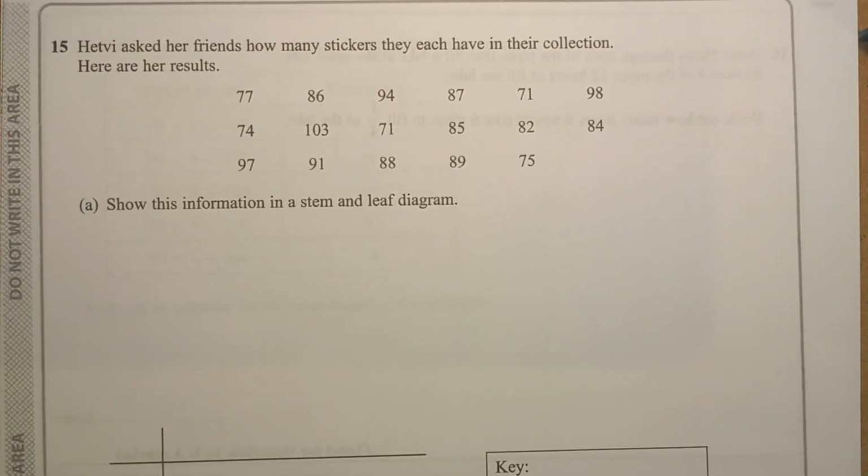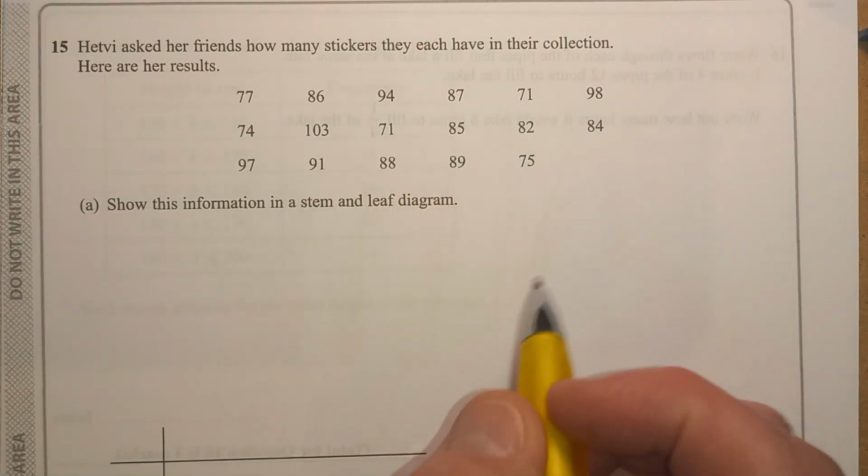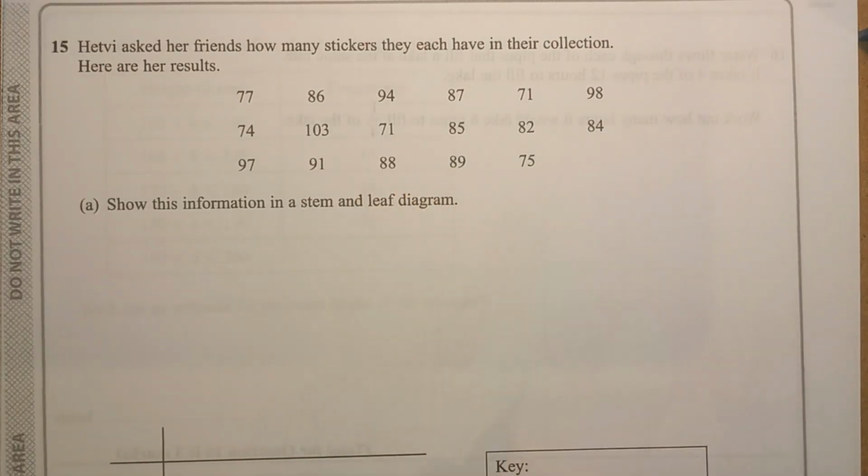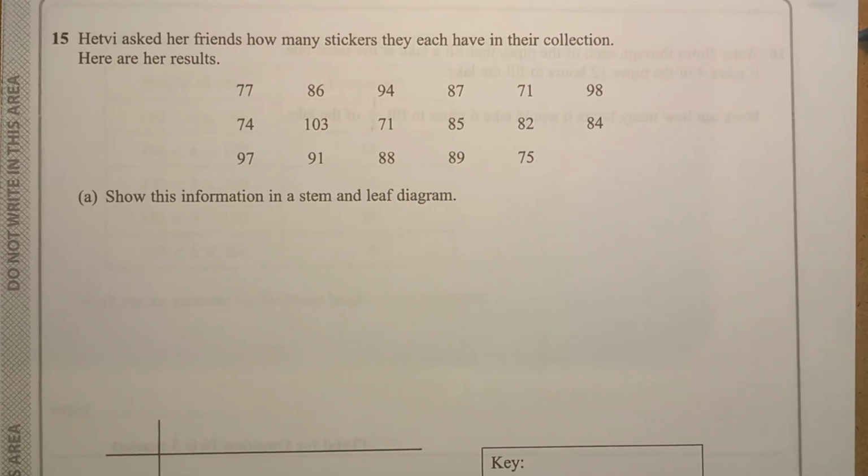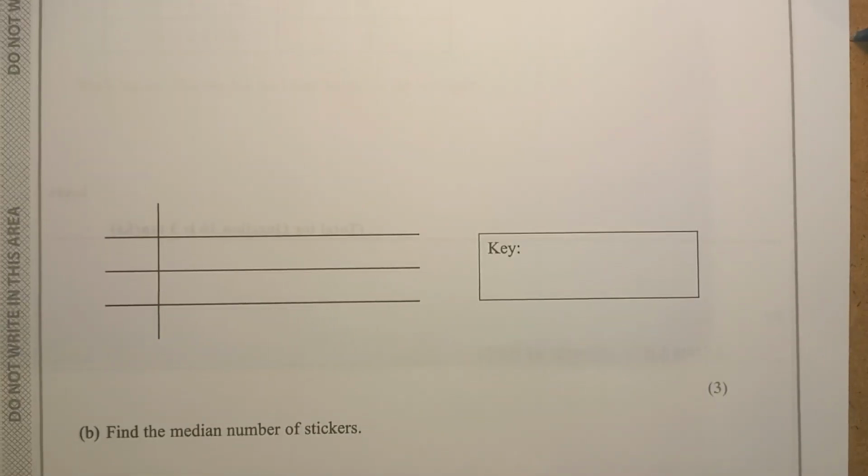Question 15. Hetvi asked her friends how many stickers they each have in their collection. Here are her results: 77, 86, 94, and all of these different ones. Show this information in a stem and leaf diagram. Well, they've drawn one for us down here.